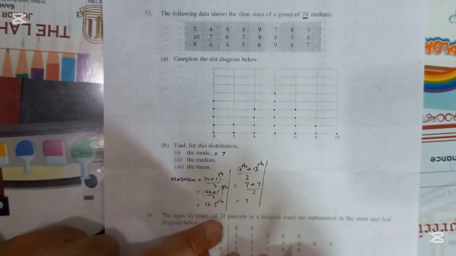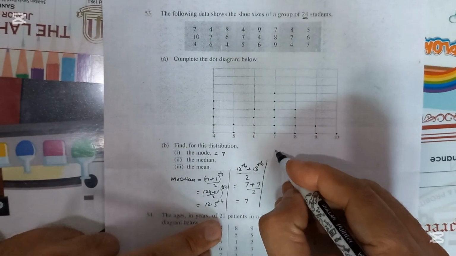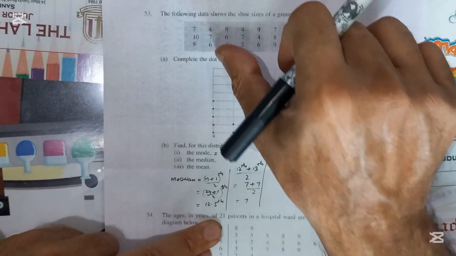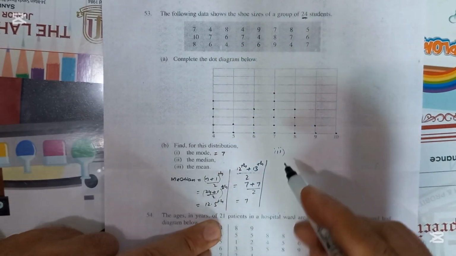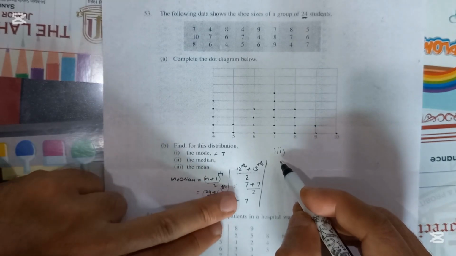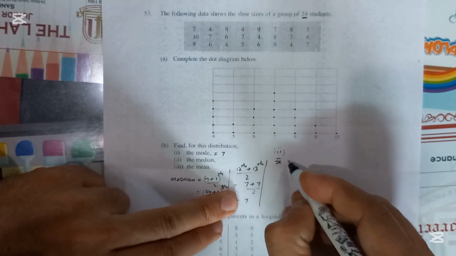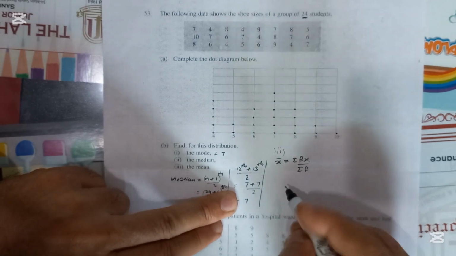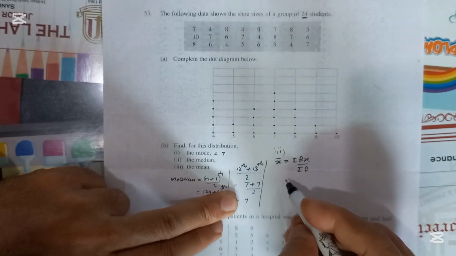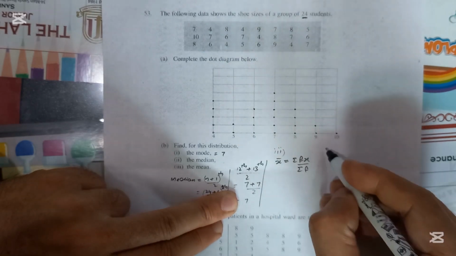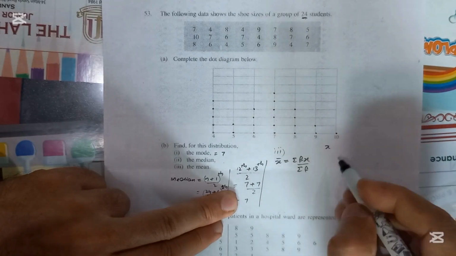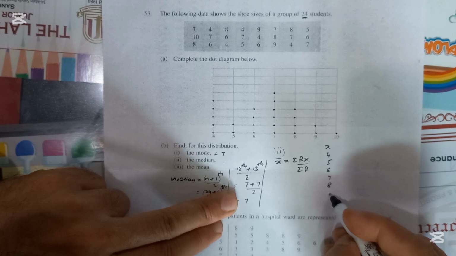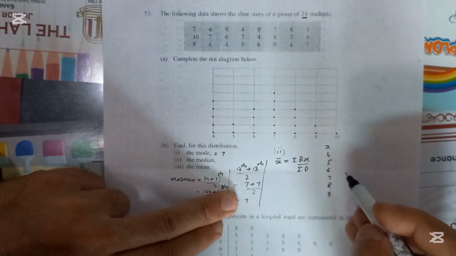Okay beta, here are two methods to find the mean. Because raw data is also given, we have to make the raw data into values and frequencies as well. So the easy way to find the mean now is summation fx over summation f. Because the x values are now given, clearly we can see the x values. So the x values are 4, 5, 6, 7, 8, 9, and 10.